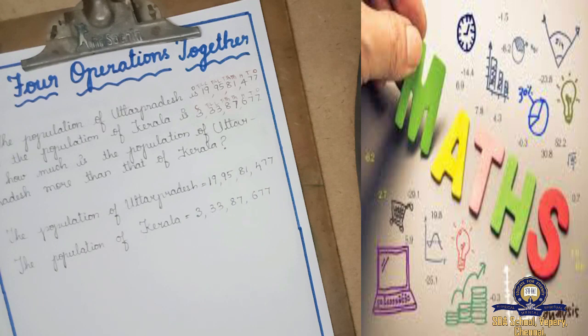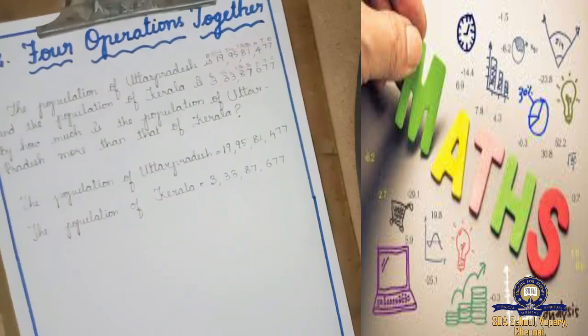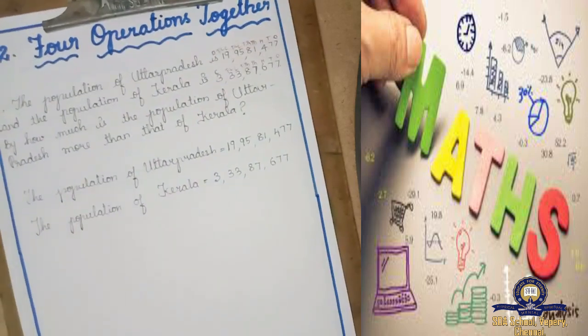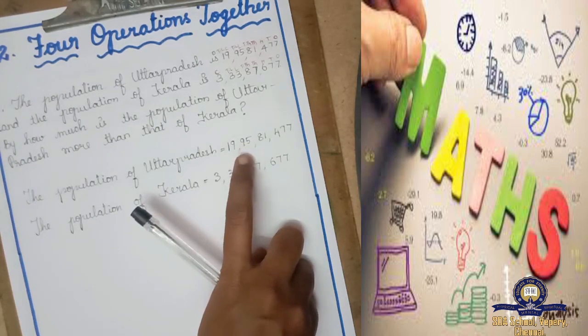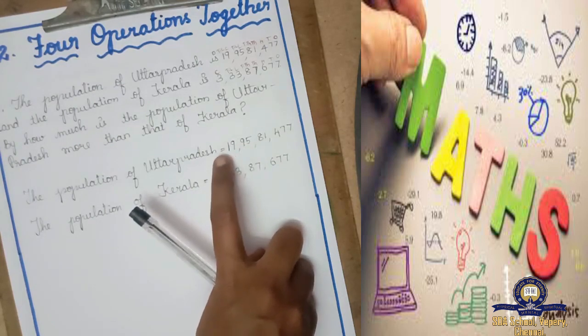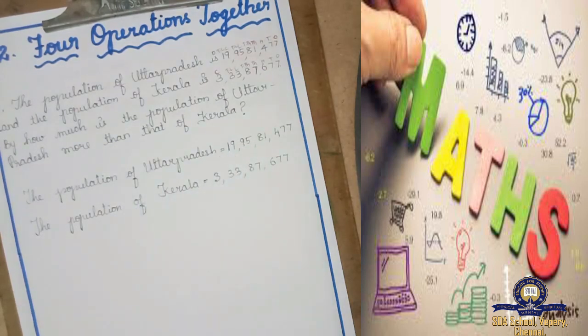So there are 2 main things in subtraction. What are those 2 words I already told you in the first class? Yes, minuend and subtrahend. So in these 2 things, which one will be the minuend? Of course Uttar Pradesh, because it has the larger number till 10 crores. So what is meant by minuend?